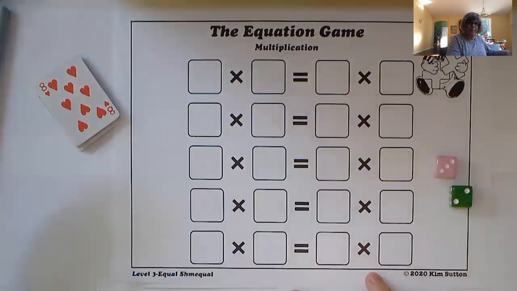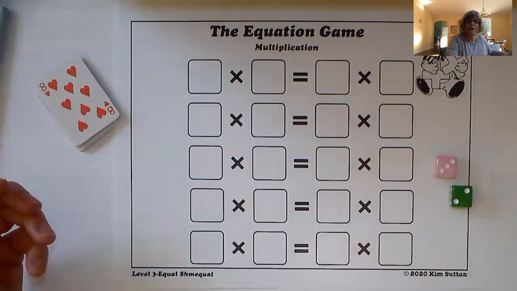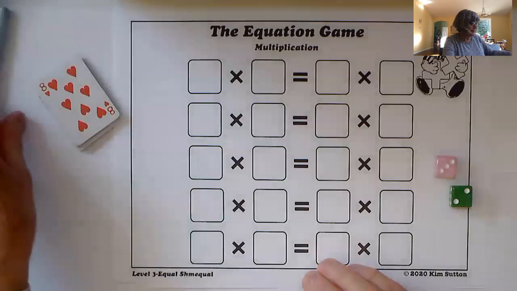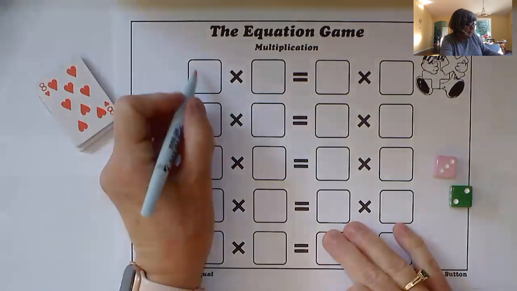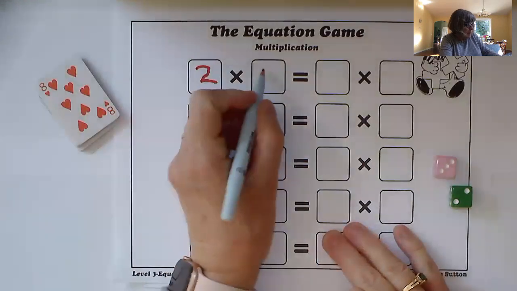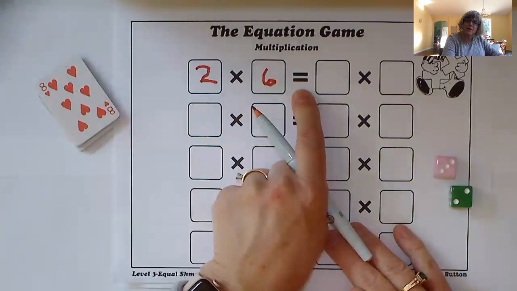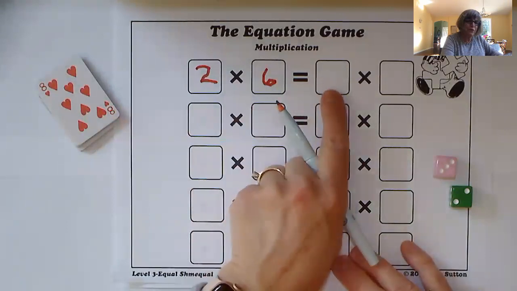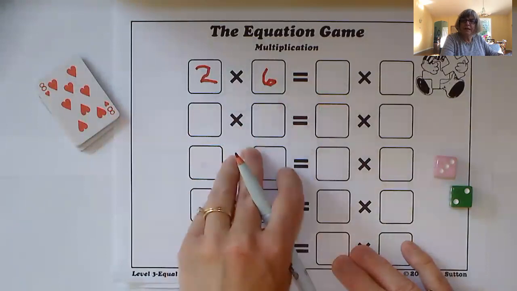So for example, if I roll a 2 and a 6, I could use them in this equation, but my equal sign means the same as, so I now need 2 factors different than 2 and 6, which would give me the product of 12.